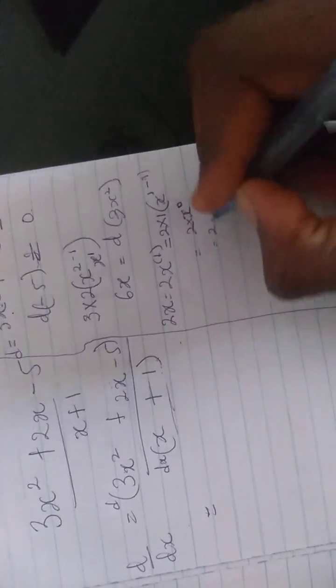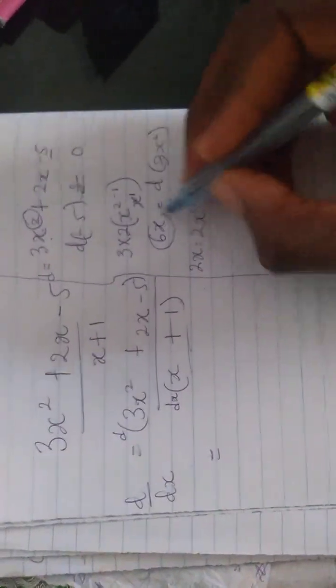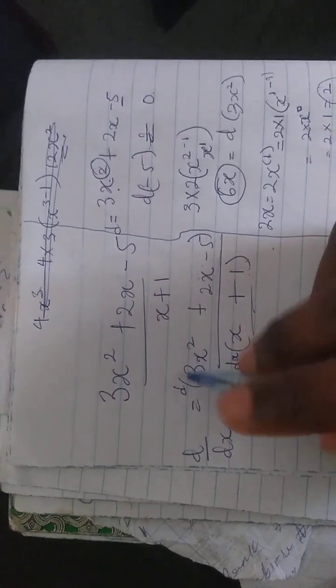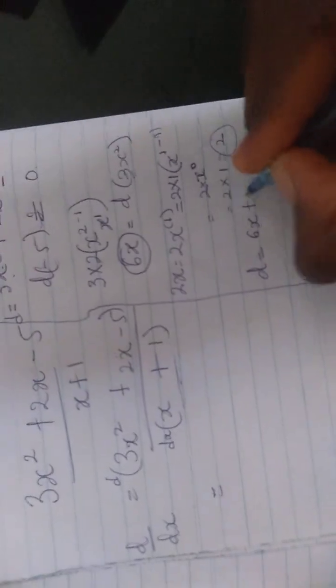So it will be 2 times 1, that's 2. Correct. Now, the first one we got was 6x. The second one we got was 2. So it will be 6x plus 2 as the derivative of the upper one. So d is equal to 6x plus 2.